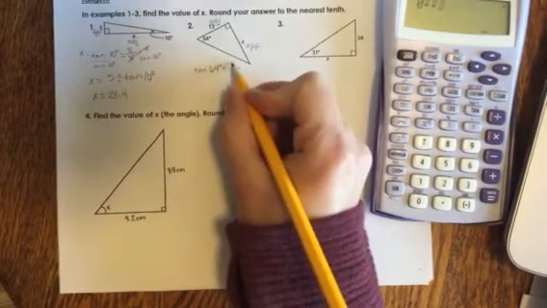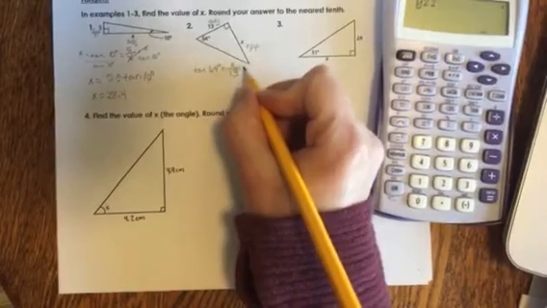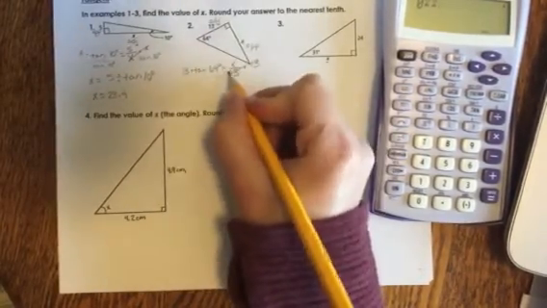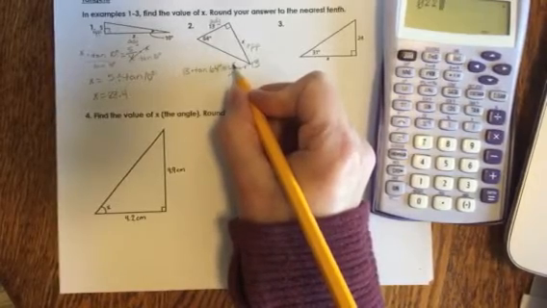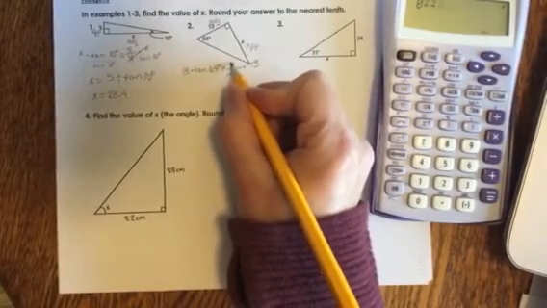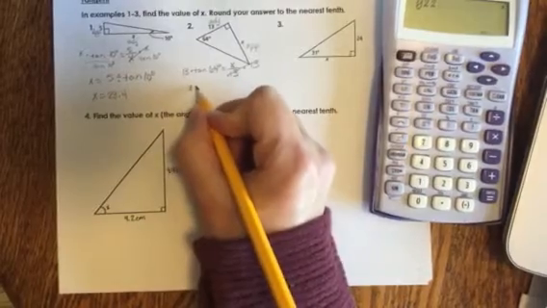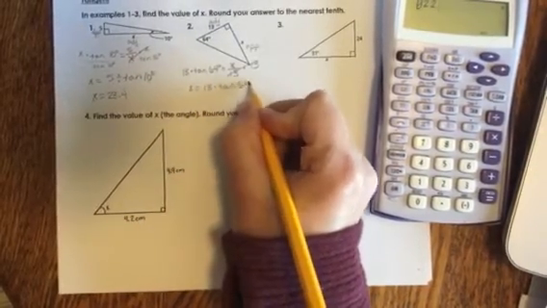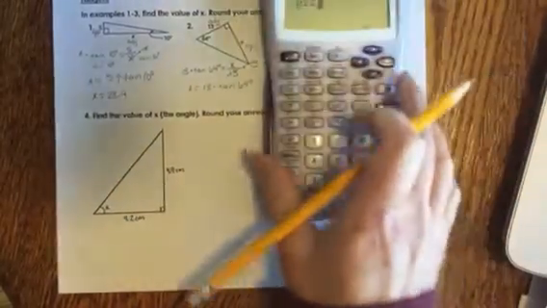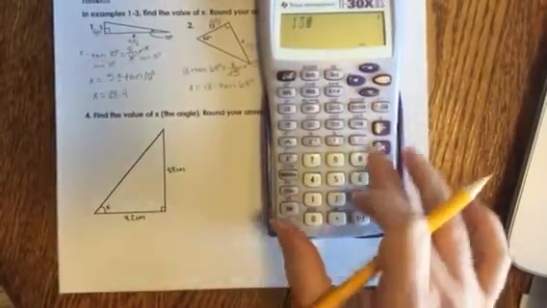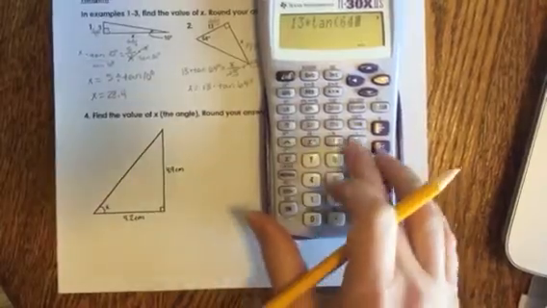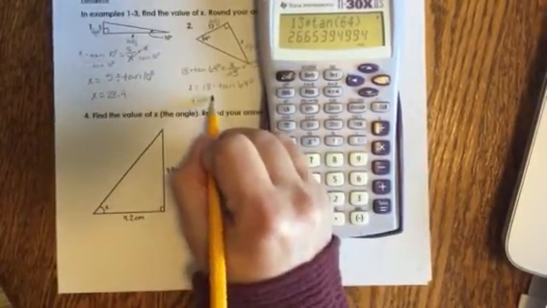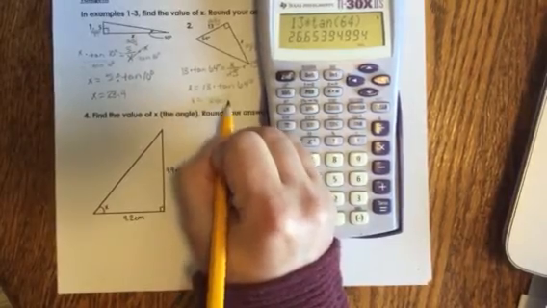Same thing here, we want to get x by itself. So if we're dividing by 13, we're going to have to multiply both sides by 13. That gets us our x by itself. So I'm going to use the symmetric property. So x is going to be 13 times the tangent of 64. So 13 times the tangent of 64. So x is going to be about 26.7.